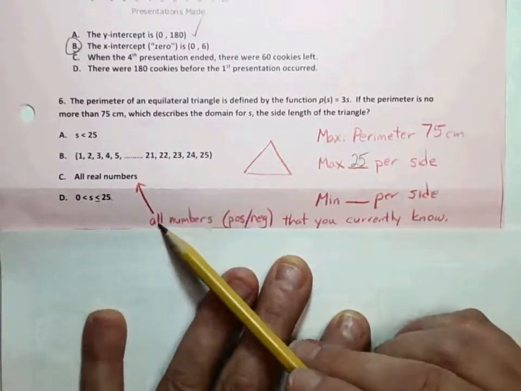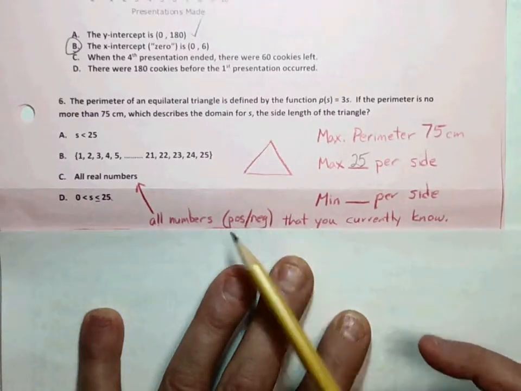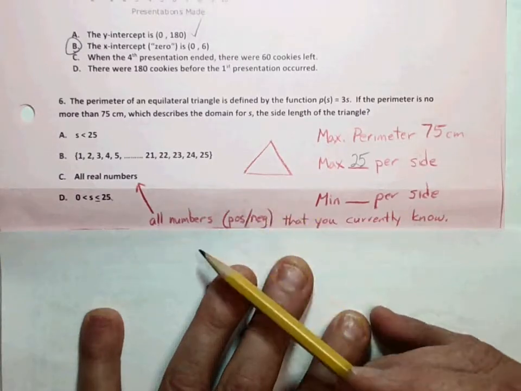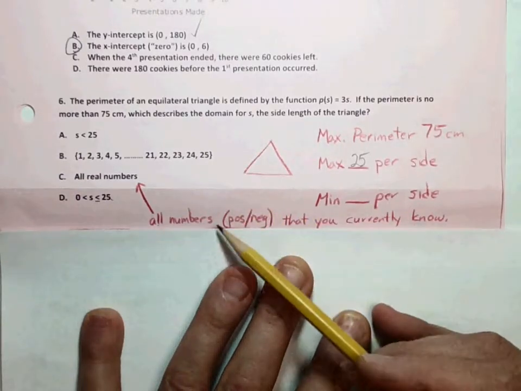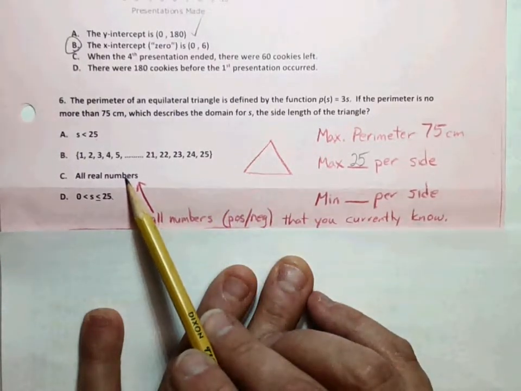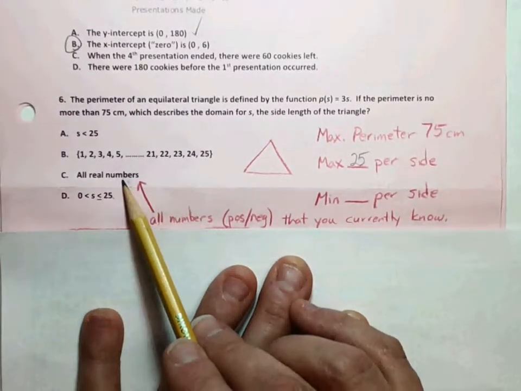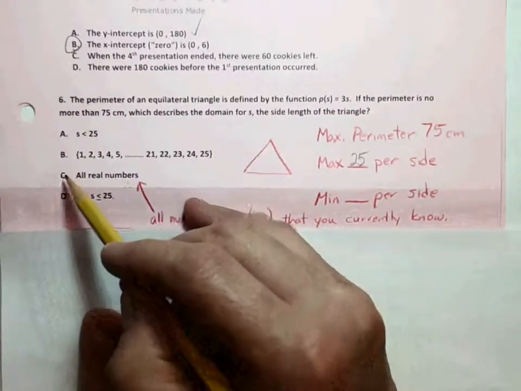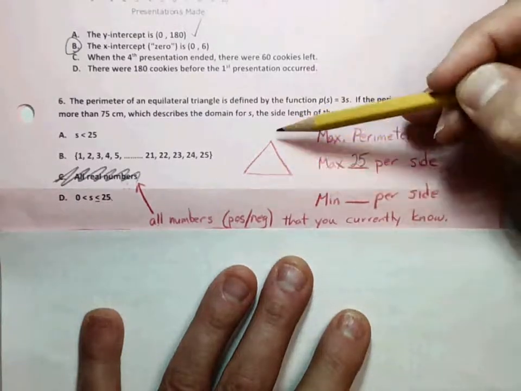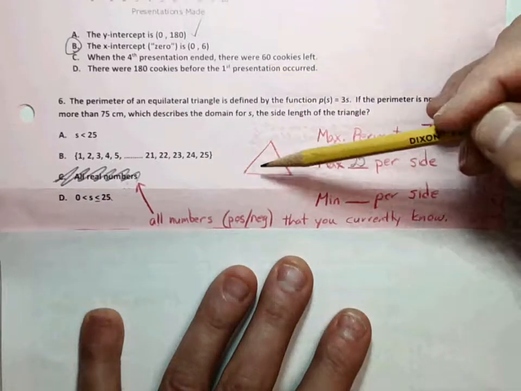All real numbers, ladies and gentlemen. Right now, all real numbers for you are all of the positive and negative numbers that you currently know. Positive, negative, fractions, decimals, percents, mixed numbers, improper fractions, integers, 0, I mean, everything that you know, that's all real numbers. So this is going to go higher than 25, because I know numbers bigger than 25. This also includes negative numbers, and my sides can't be negative. So let's get rid of that right away. Now, let's think. Can I have a side that's negative? The answer is no. Okay, can I have a side of 0?